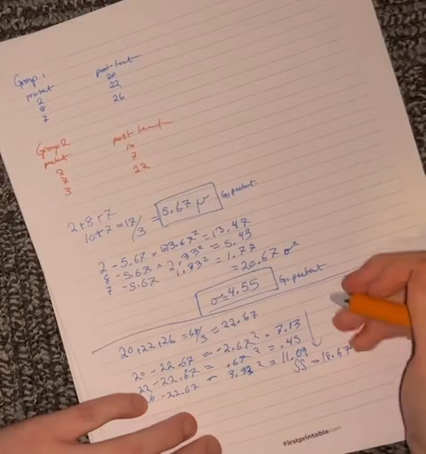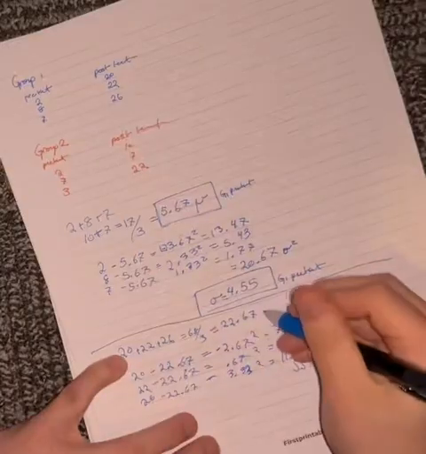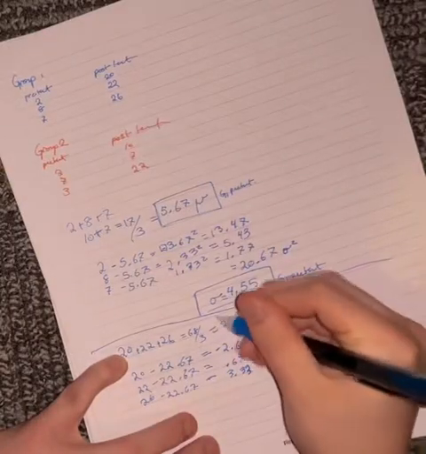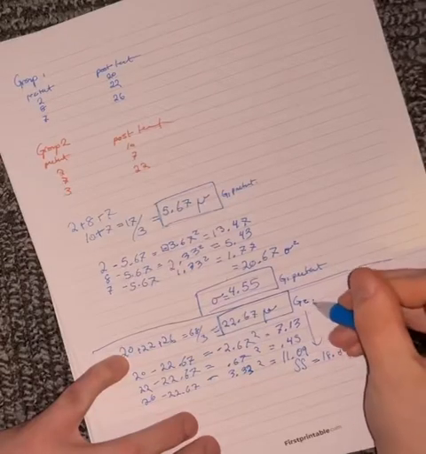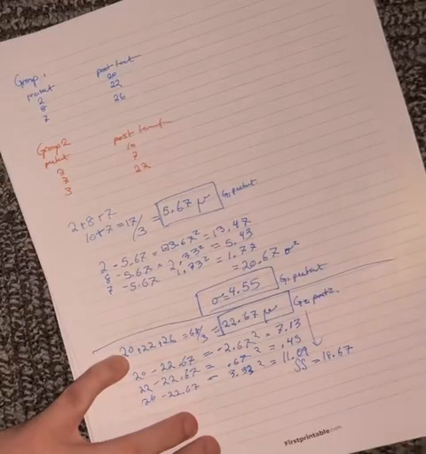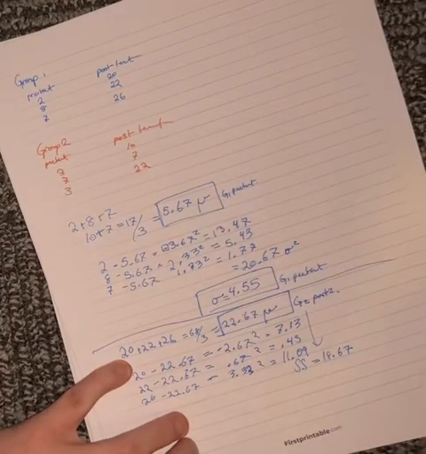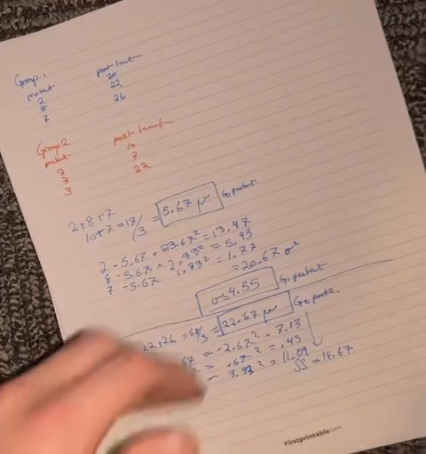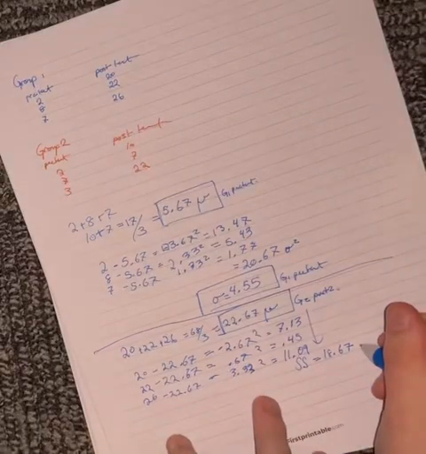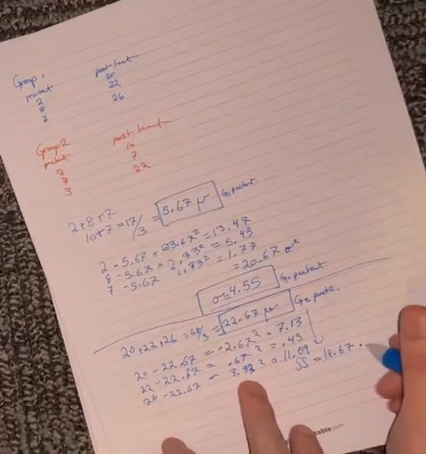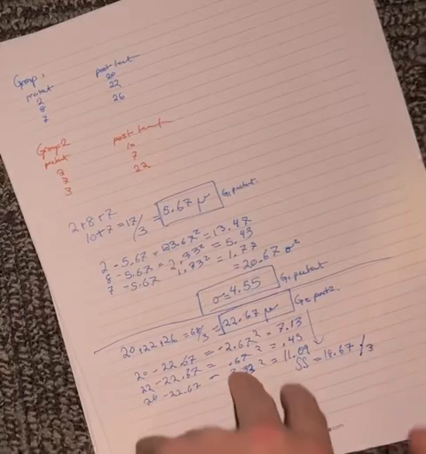So before going any further, let's make sure that we note that our mean is 22.67. Now let's continue on, so we can find our actual standard deviation. We're going to take our sum of squares and divide that by our amount of scores, being 3.